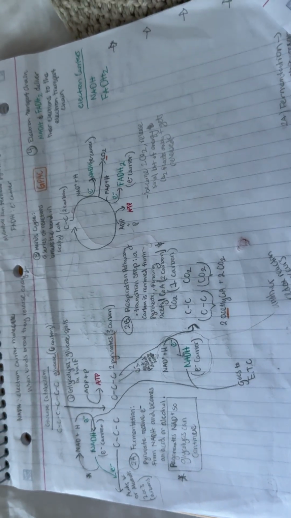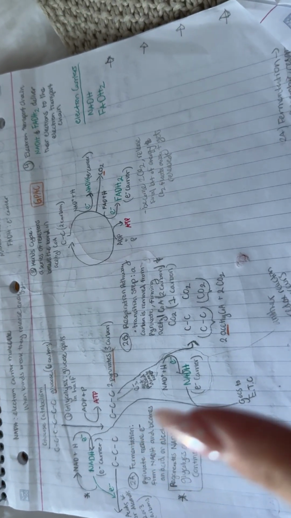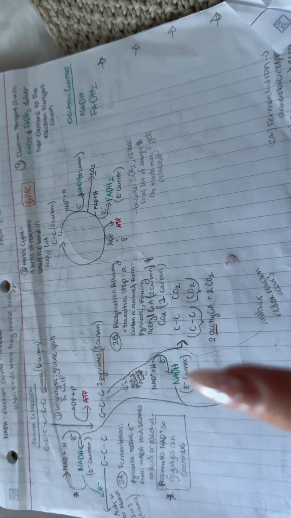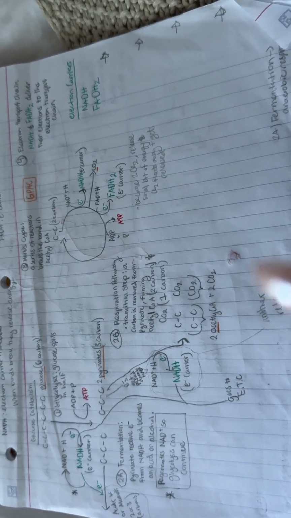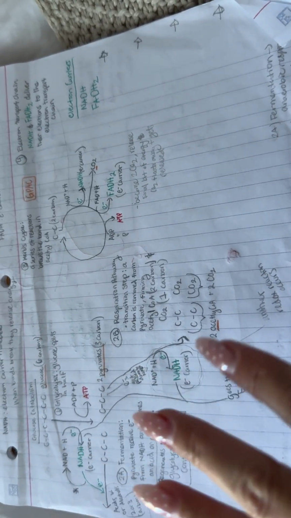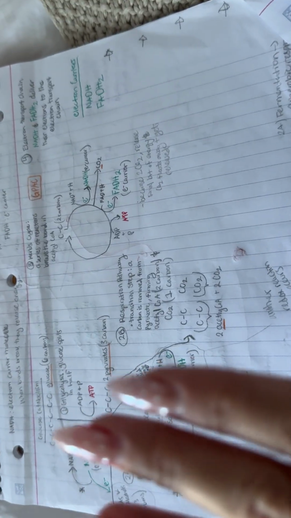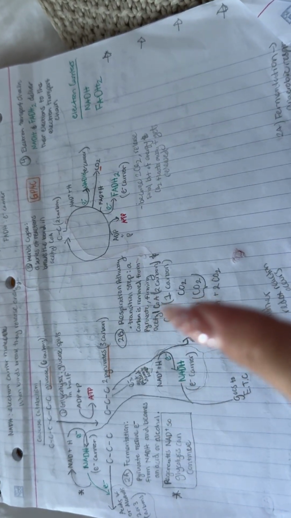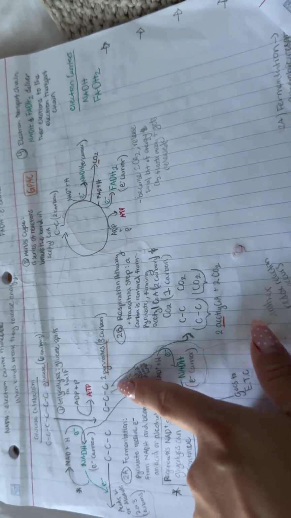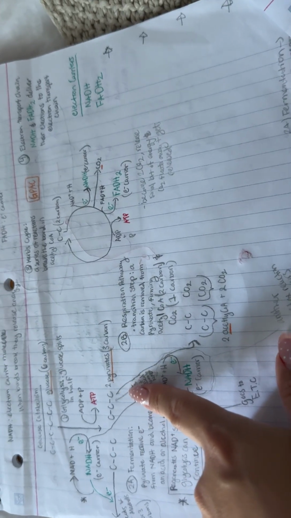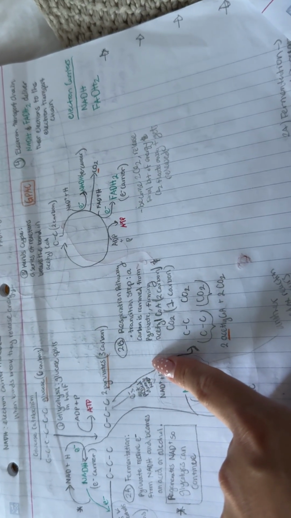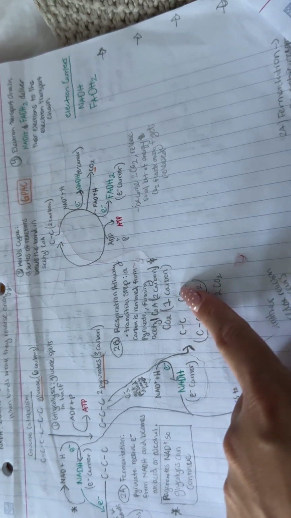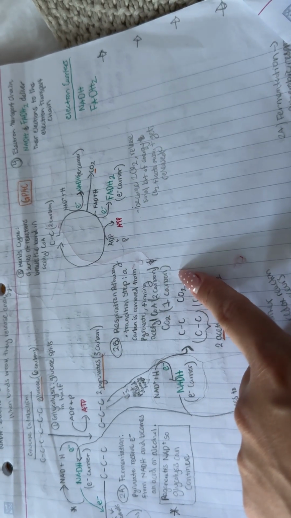And in the respiration pathway, for the organisms that undergo the respiration pathway, there's a transition step in which a carbon is removed from the pyruvate, and so it forms an acetyl coenzyme and a carbon dioxide.